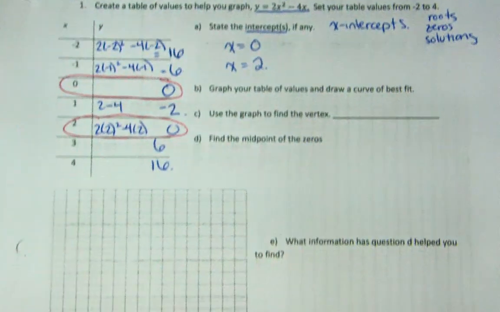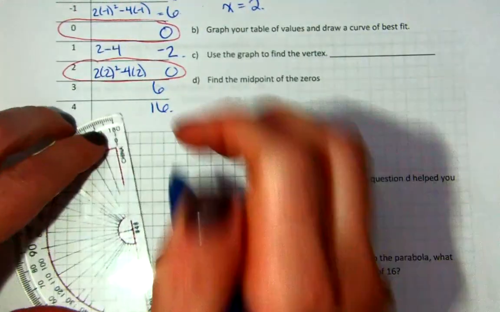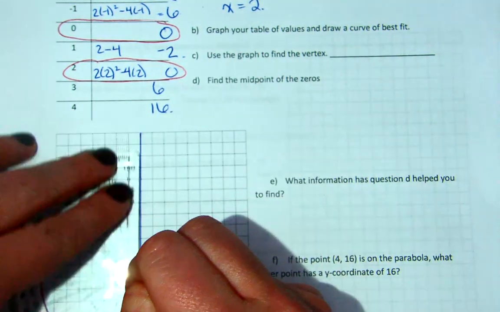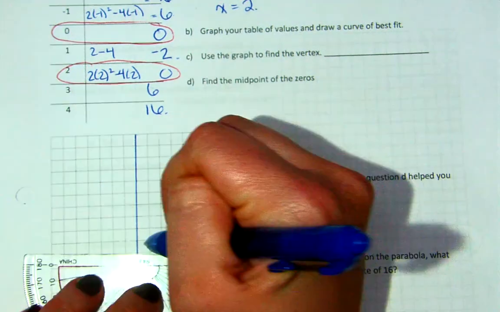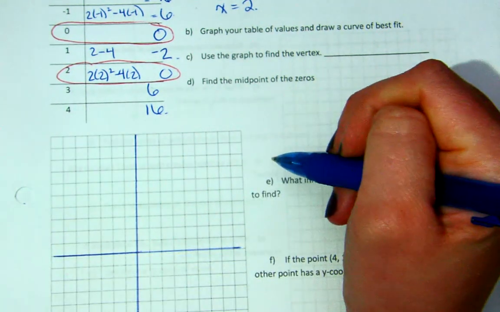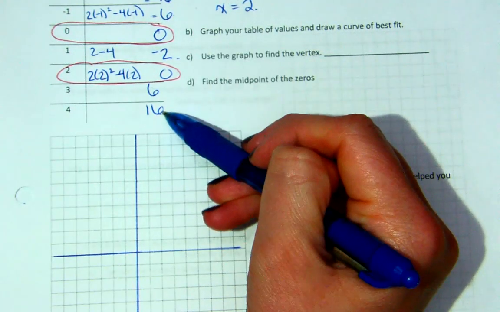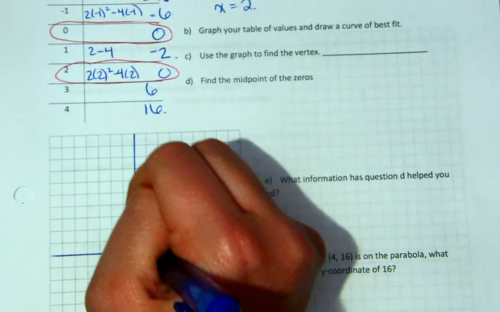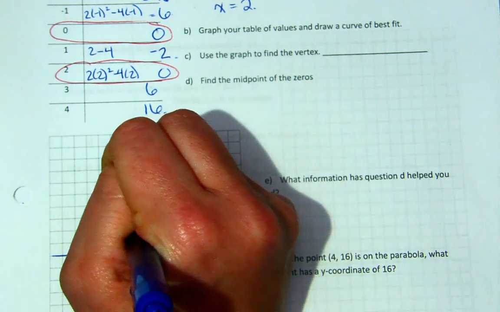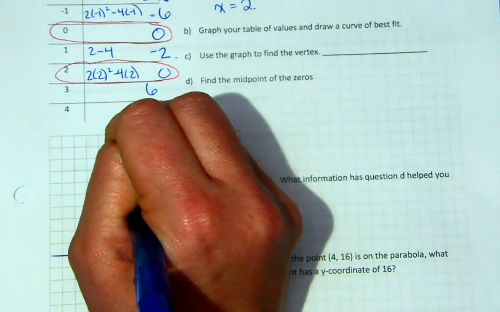I'm going to graph my table of values now and use a curve of best fit. Let's see, I need to go up to 16. I didn't graph this axis the best that I could. 4, 8, 12, 16.